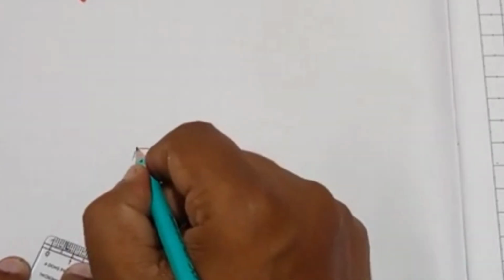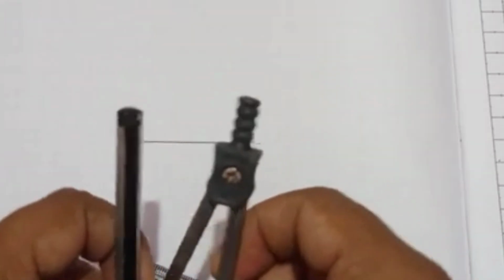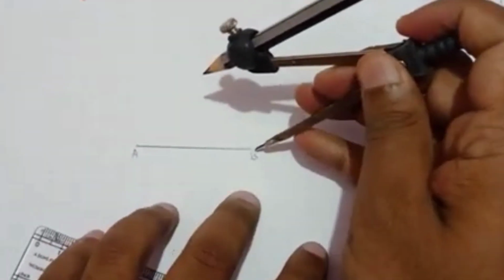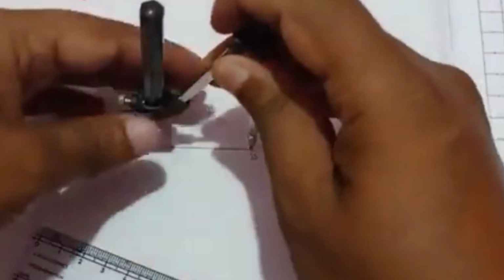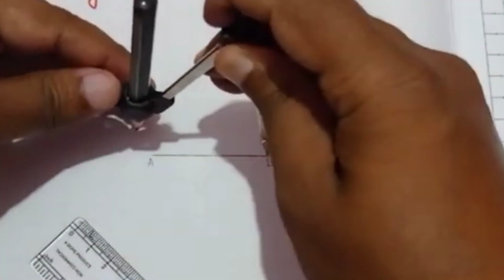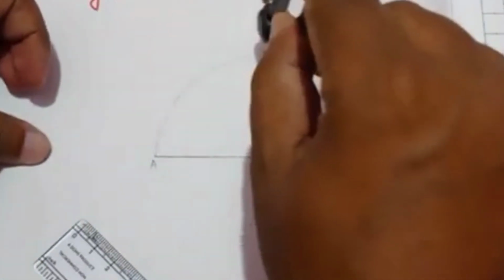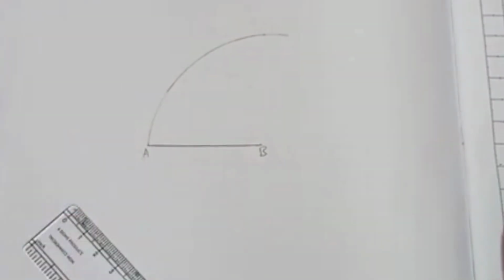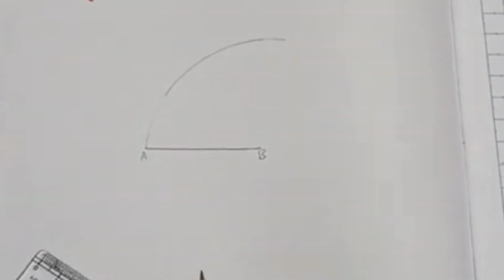This point I'll give as A. This is B. Now by taking the compass, I'm going to measure this length from B to A, that is 50 mm, and draw an arc here. Now draw a vertical line here.